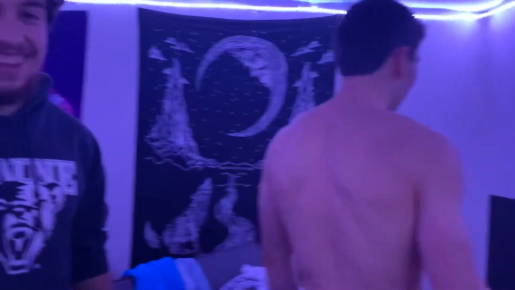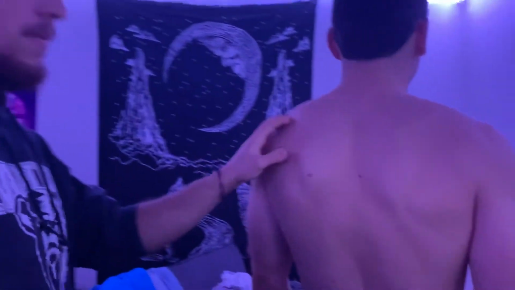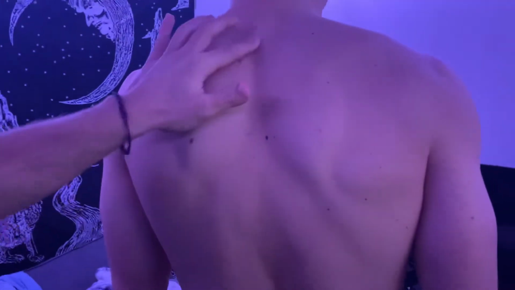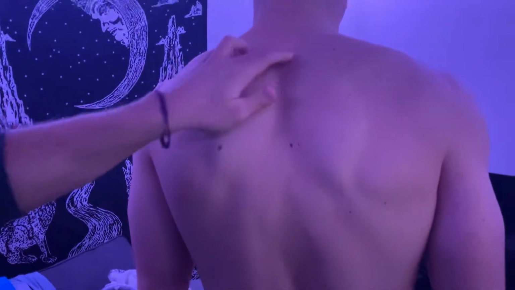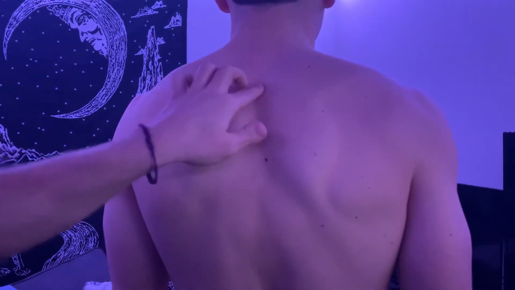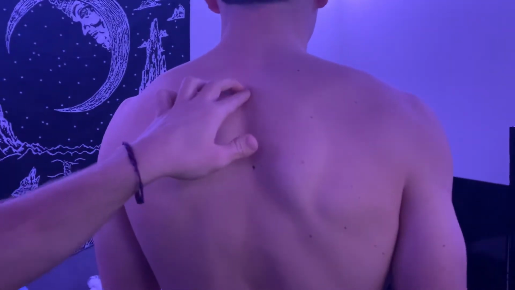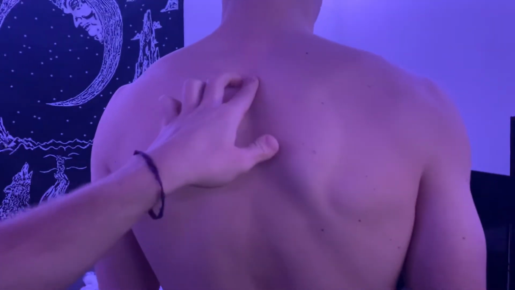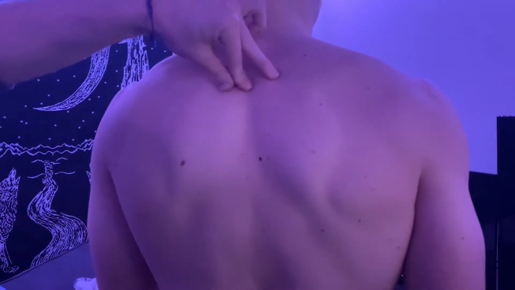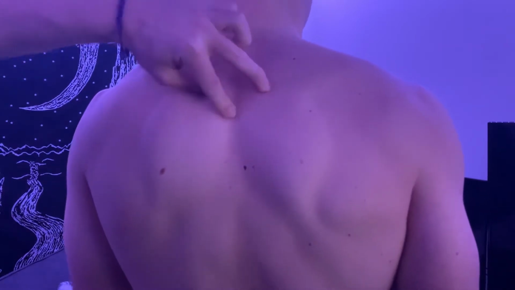I'm going to be doing my spinal palpations. Starting right here, this is his C7, and we're going to go down into the thoracic vertebrae 1, which has the spinous process here, as well as the transverse processes right here. And we're just going to work our way down.